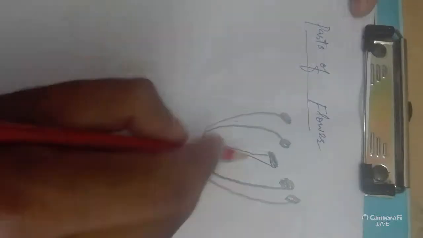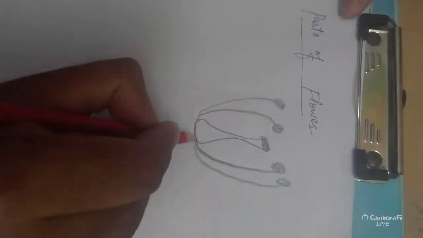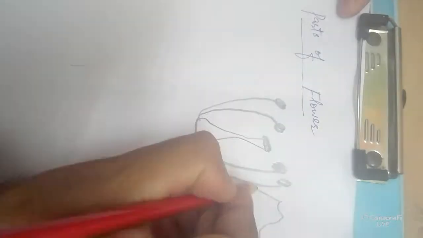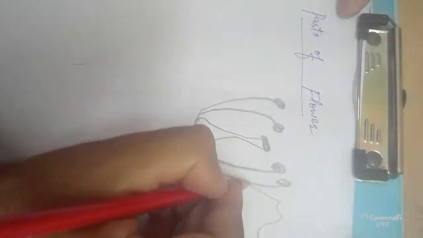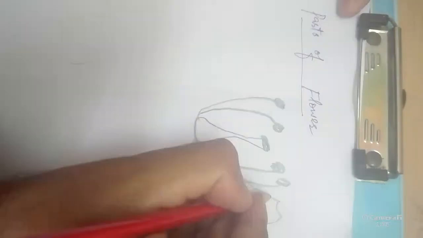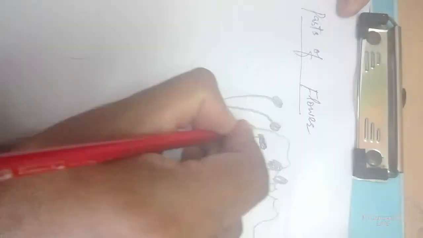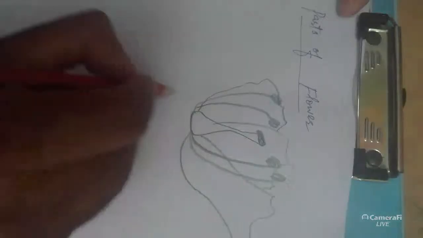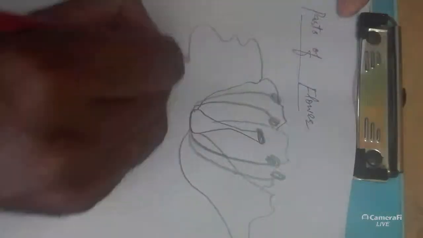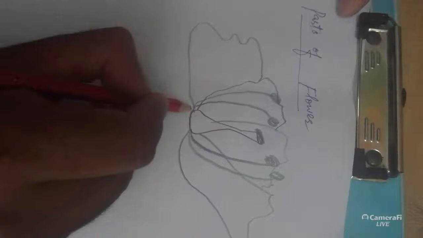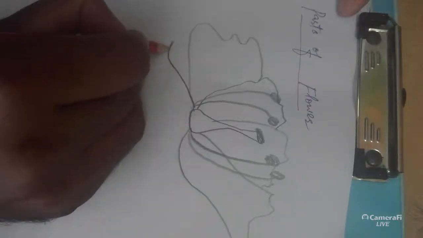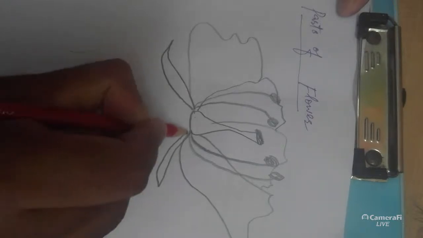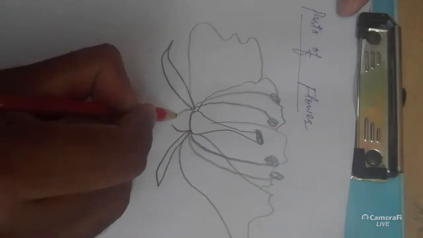After that I will make a leaflet structure like this. You start drawing with me, and when I am drawing it, you also try your best. After this we have one more leaflet structure that is green in color. Then we have a structure like this, and then like this.